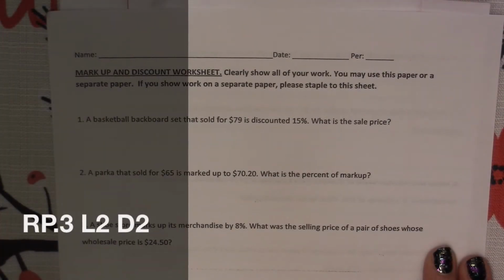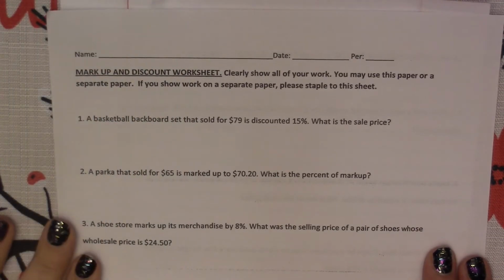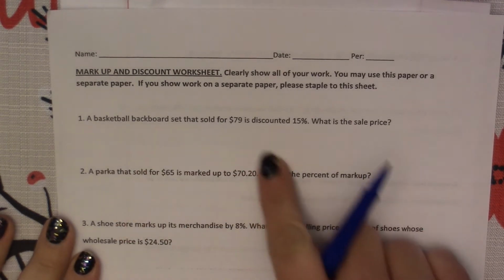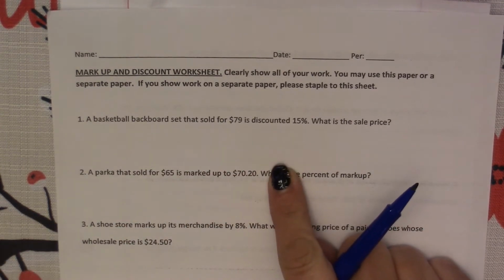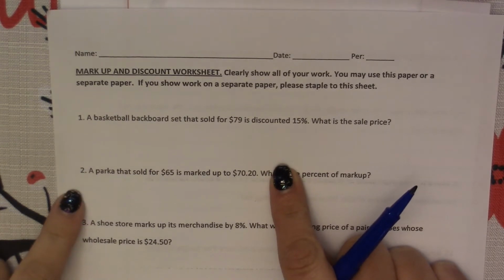Today we're talking about markup and discounts for prices of items. You may use a calculator to help you solve these. If you have enough room in here to work, go ahead. I am going to use a separate sheet of paper just so we make sure that you can see all of the pieces for this.